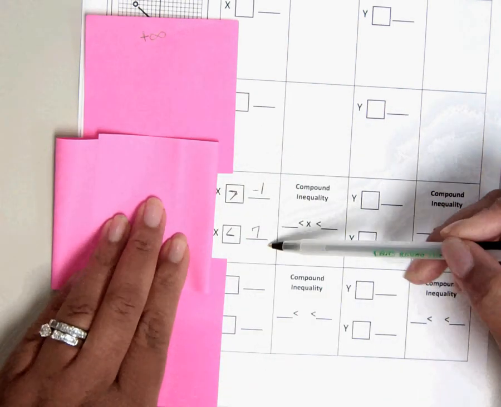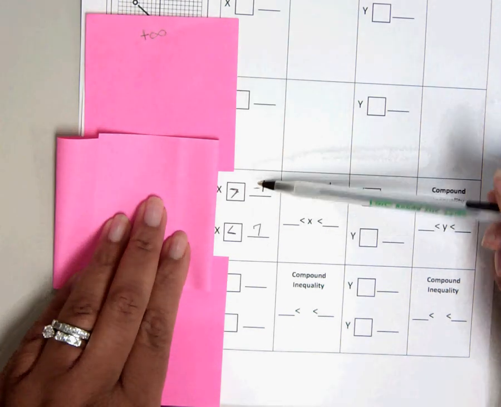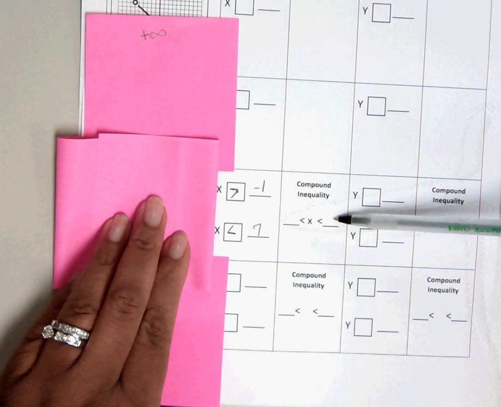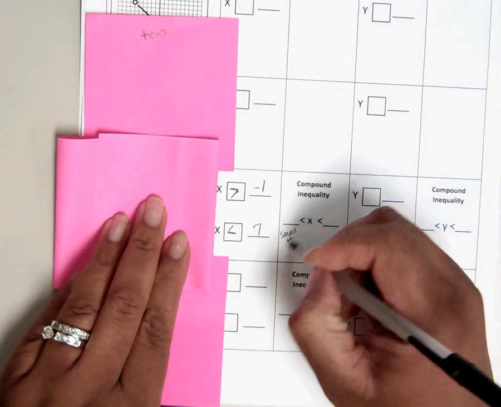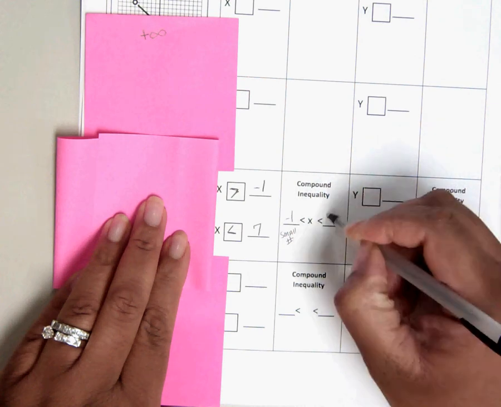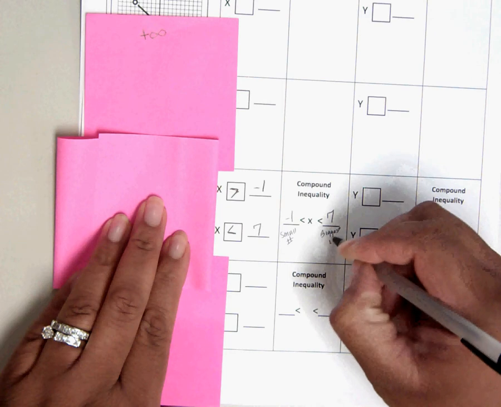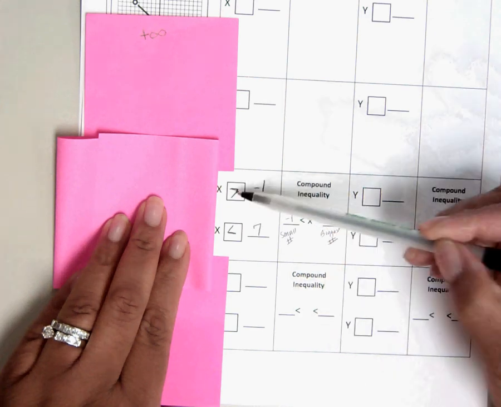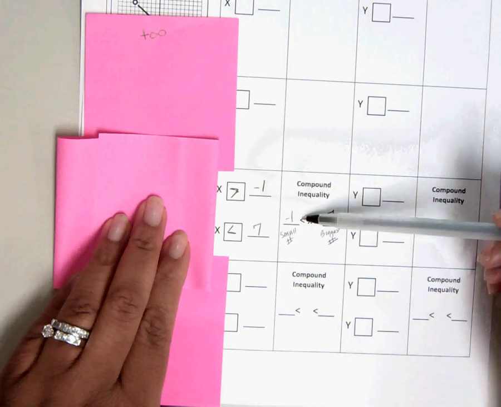Now how do you write that as an inequality? A compound inequality. That means instead of 2 separate statements, we're going to have one statement. You put the small number here and the big number here. Now if you notice, the symbols switch, they're both pointing to the left.